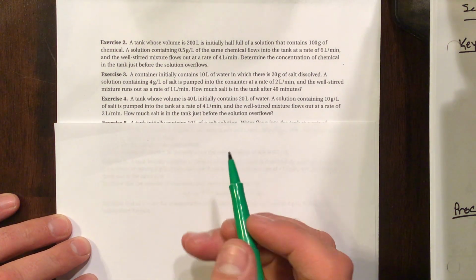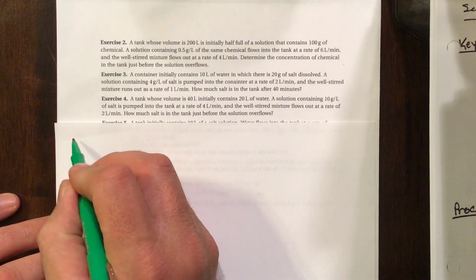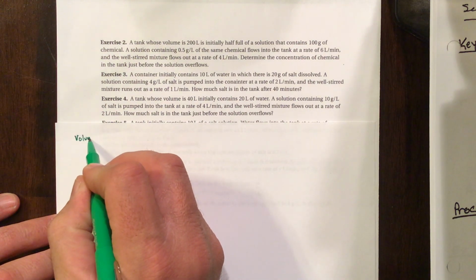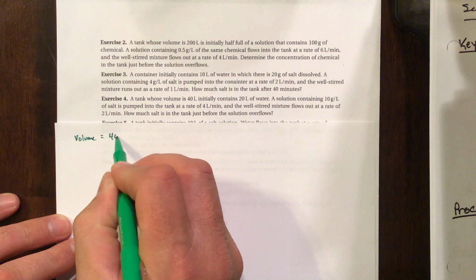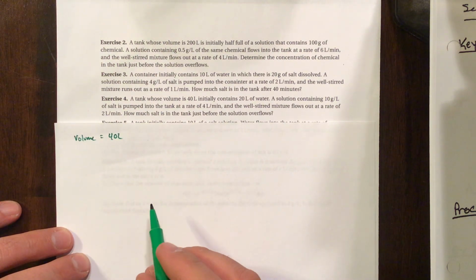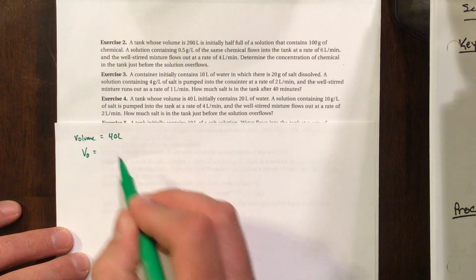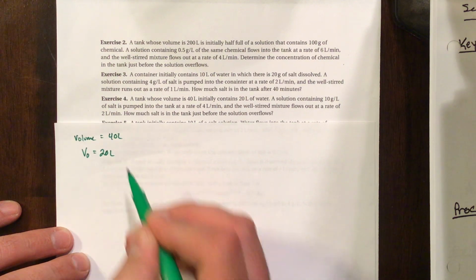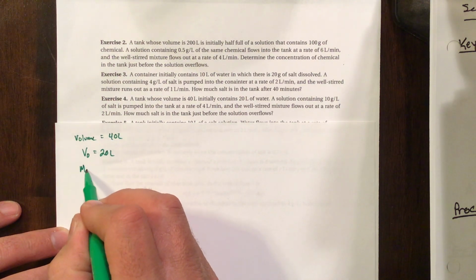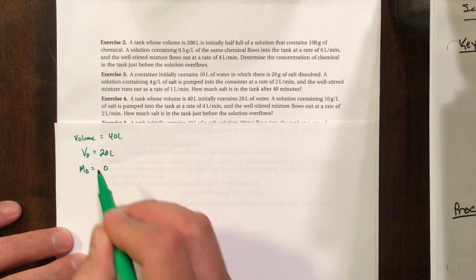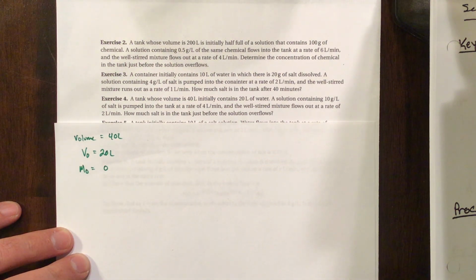All right, so here we go. The volume of the tank is 40 liters. There's 20 liters of water in the tank, so the initial volume is 20 liters. The initial amount of salt in the tank is 0 because it's just water.